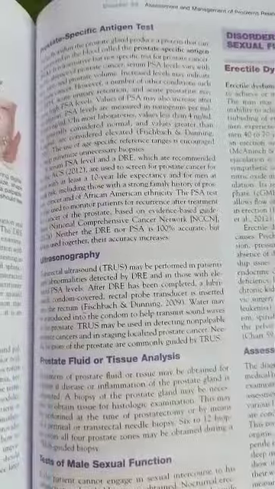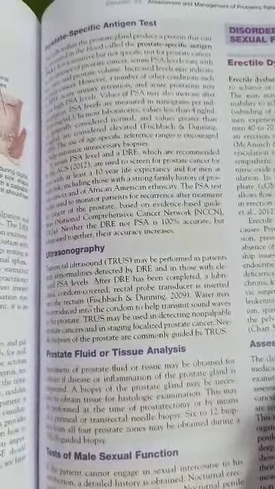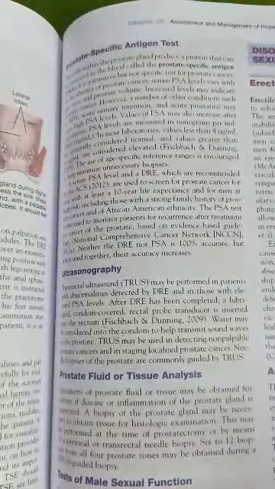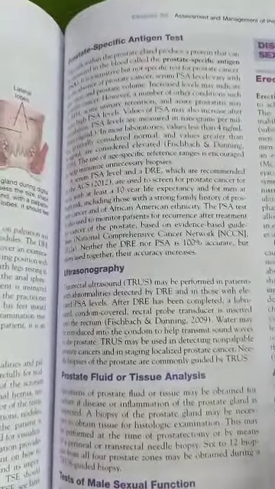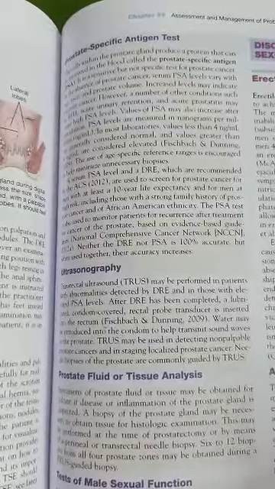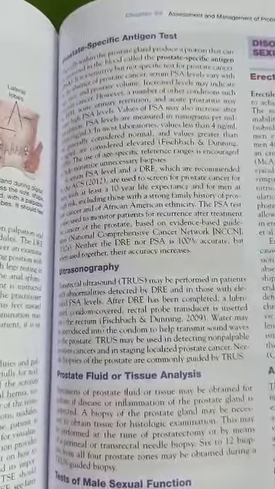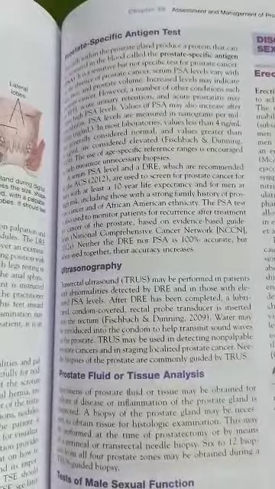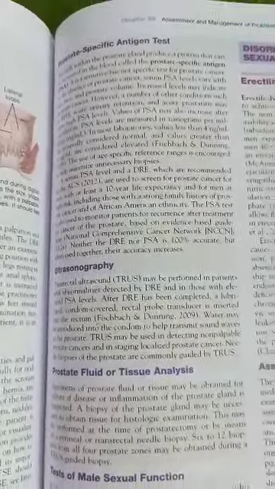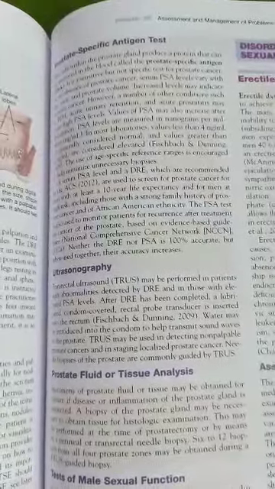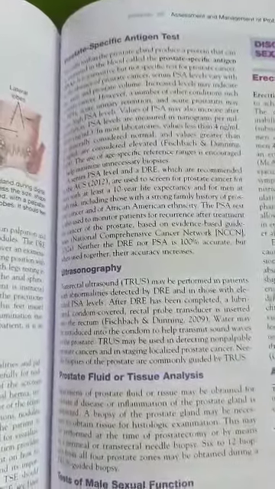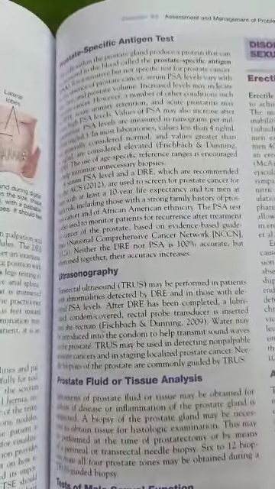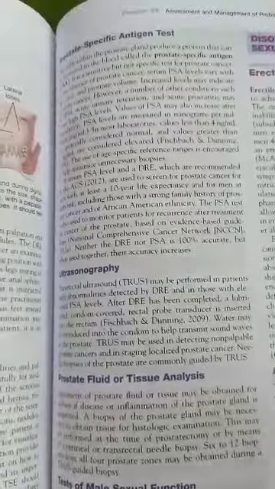So for transrectal ultrasound, this is done after the DRE, the digital rectal examination, is performed in the patient. It can also be done when the PSA level is elevated. After the DRE is completed, we put the probe, covered with a condom, inside the rectum, and we also put water inside the condom to allow the transmission of sound waves.